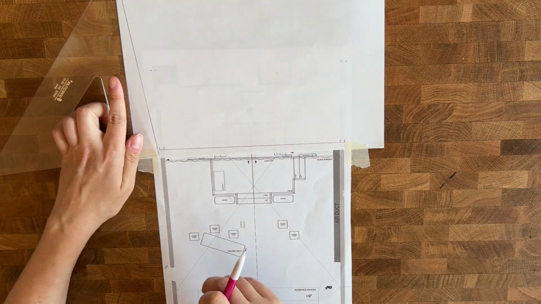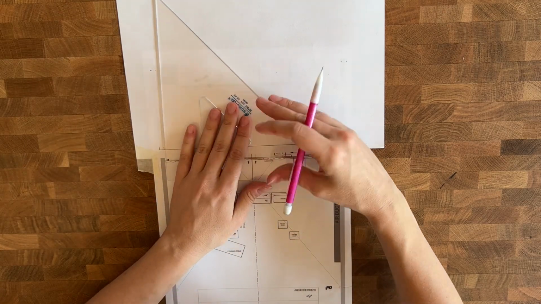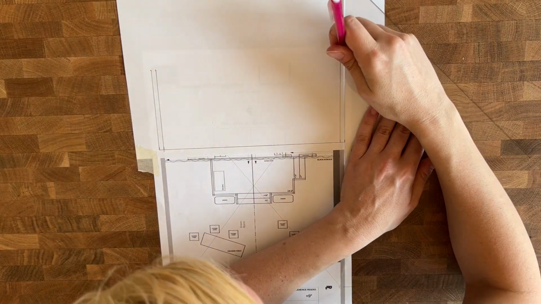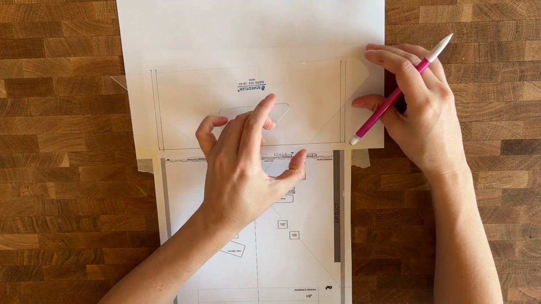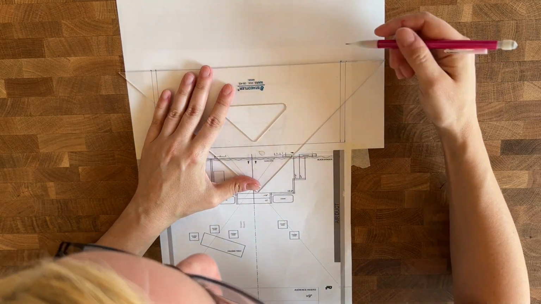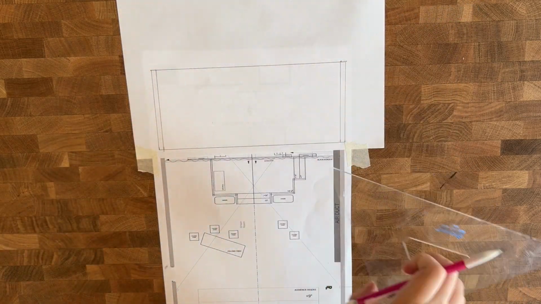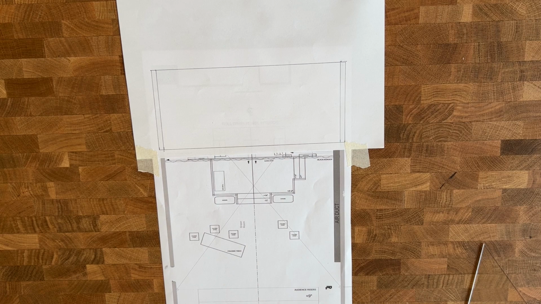Then I'm going to connect these dots to make the wall. And here's my ceiling. So that's the boundaries of the theater.